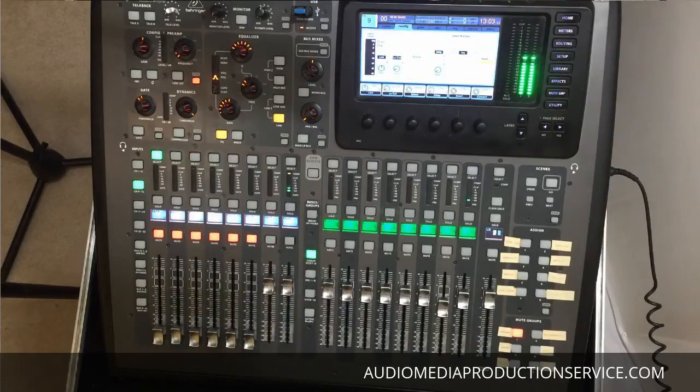With a board like this, you are able to do that. In the past, you would have to have a monitor engineer and two consoles to be able to do that.